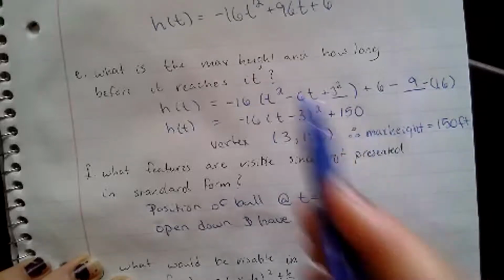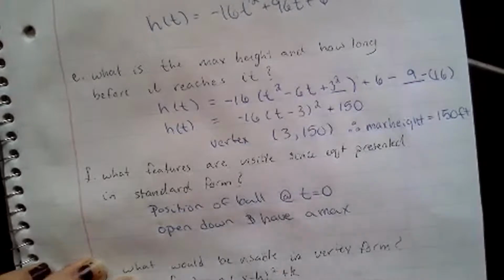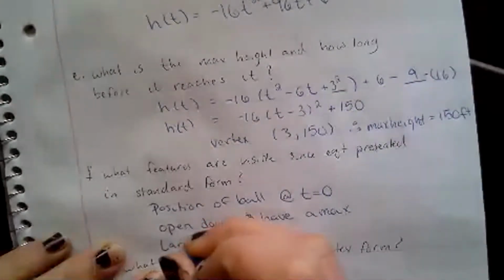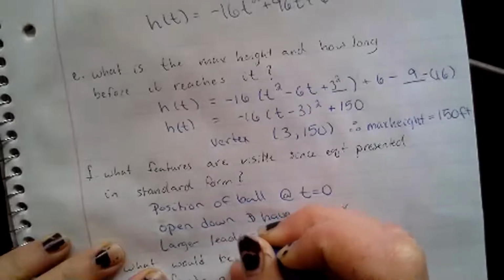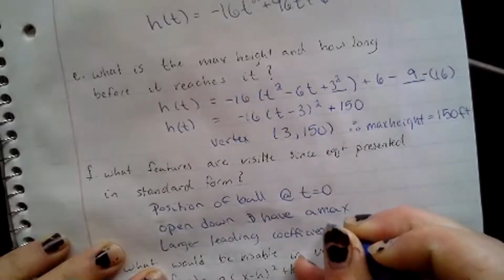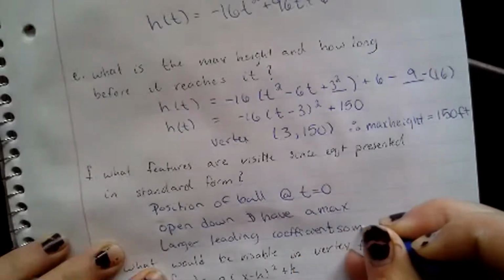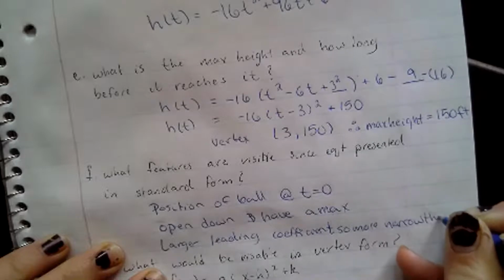All right. We know that we have a larger leading coefficient, so the graph will be more narrow than a typical x-squared graph.